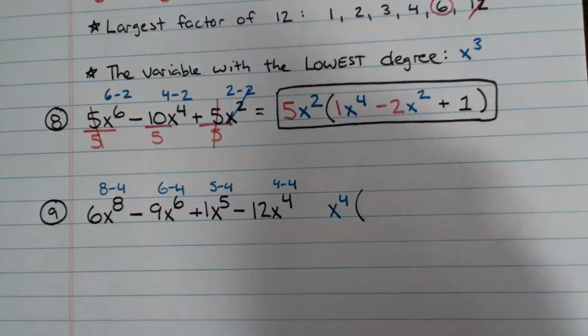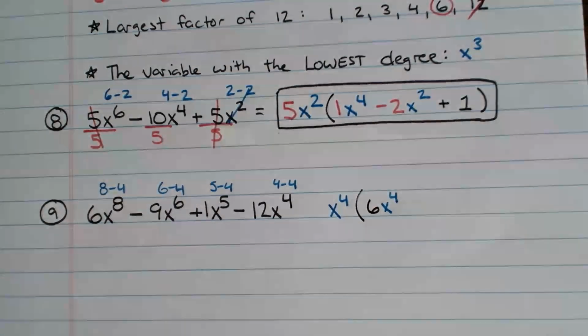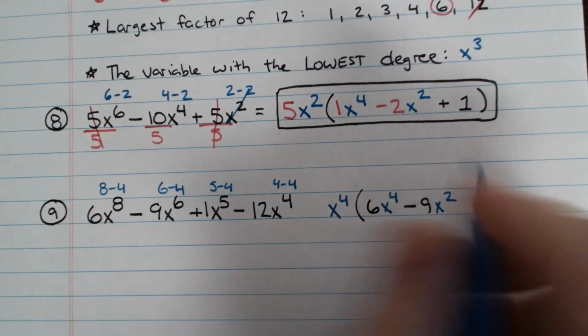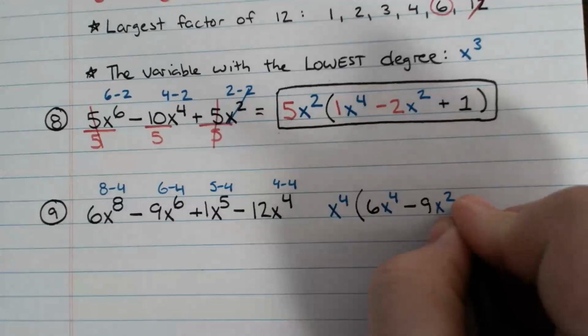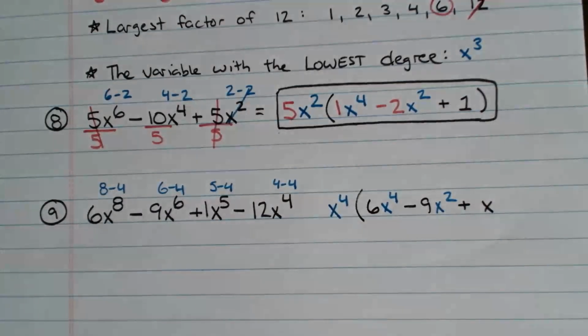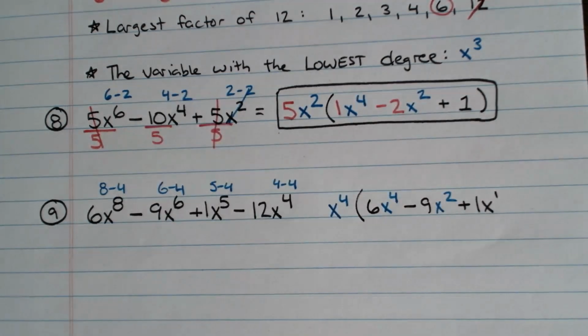The coefficients, we're not going to change them at all. We end up with 6x to the 4th minus 9x squared. One x to the 5th divided by x to the 4th just gives us 1x or x. You can say 1x to the 1st power if you want. You just wouldn't see either of those ones on a multiple choice. Then minus 12.